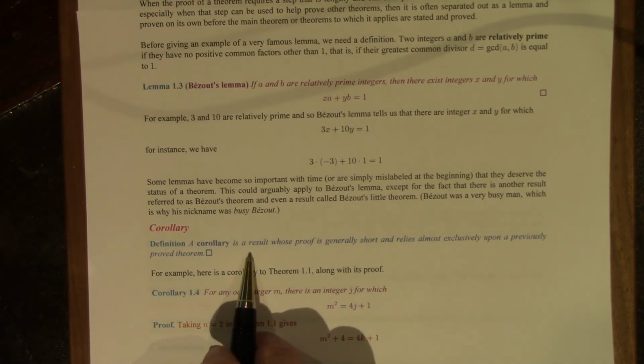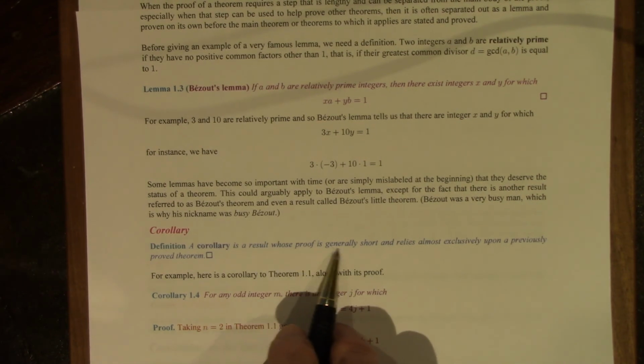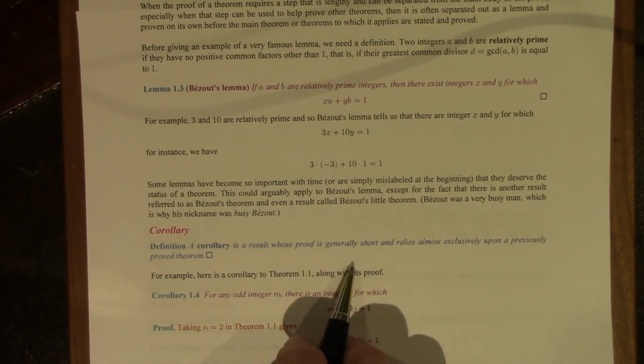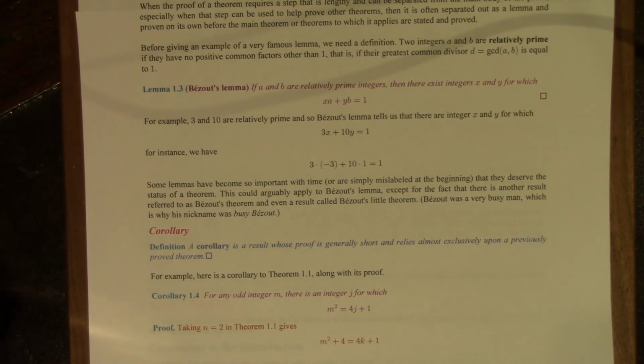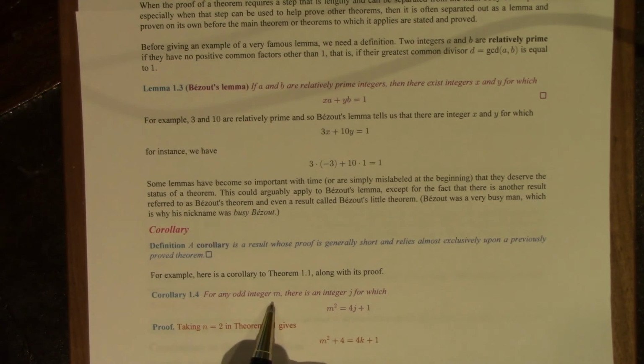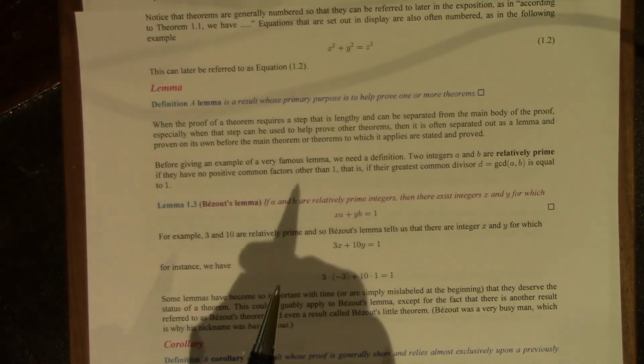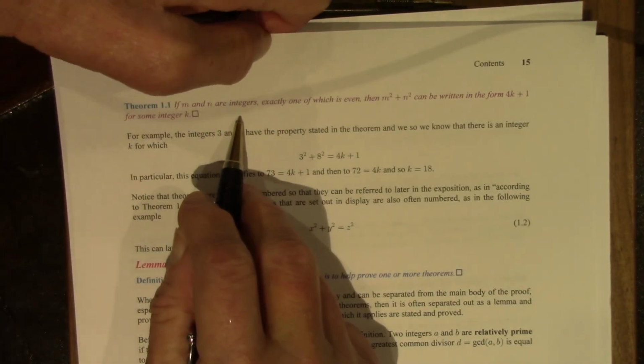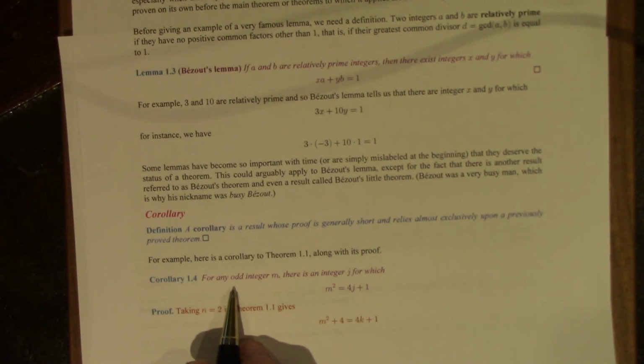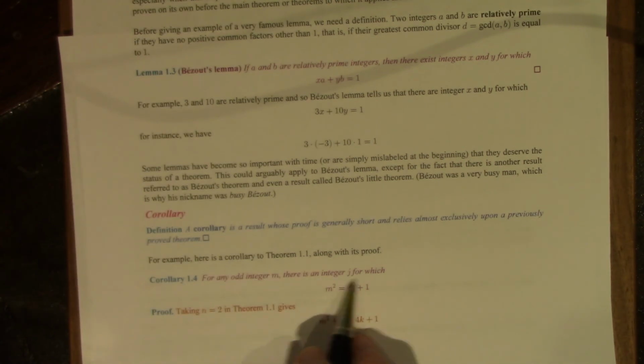A corollary is a result whose proof is generally short and relies almost exclusively upon a previously proved theorem. So it's almost a direct consequence of a previous theorem. Here's an example. This is a corollary to theorem 1.1 that we discussed already. For any odd integer m, there's an integer j for which m squared equals 4j plus 1.